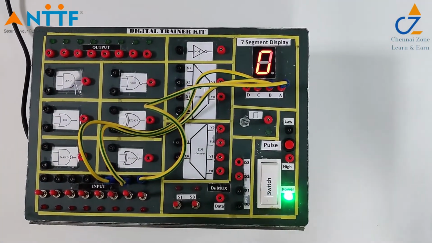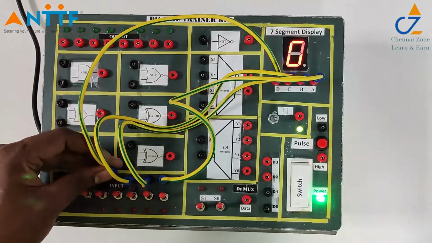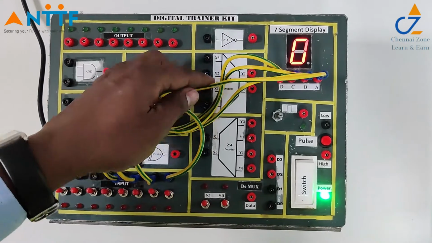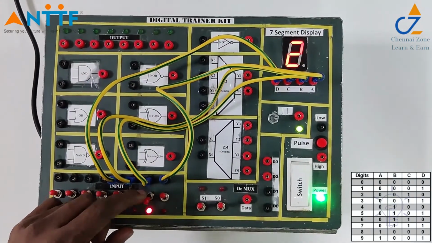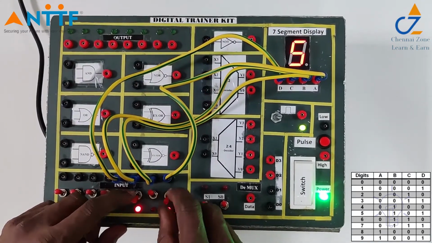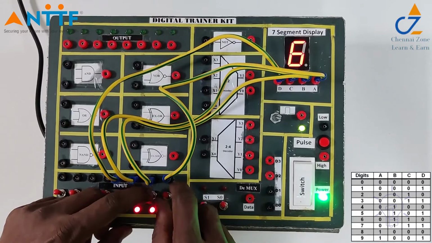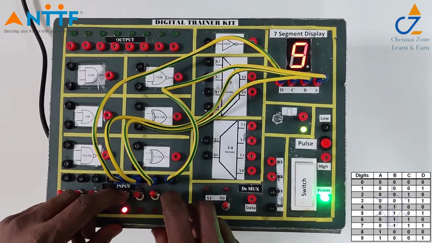So now the 7-segment display is ready to recognize the input from the respective switches. Now we are giving the input as per this truth table, as shown in this video. So when you switch on the switch, the 7-segment display will change the output with respect to the input switches.